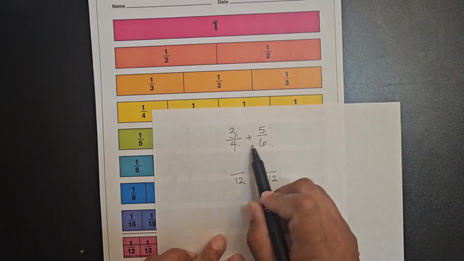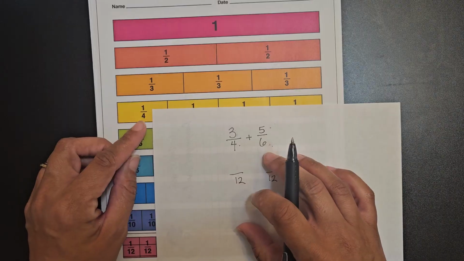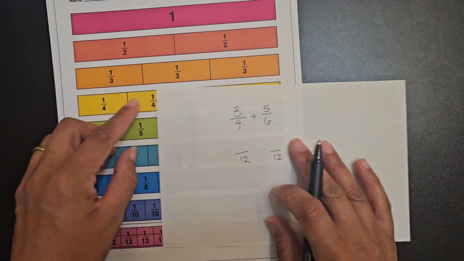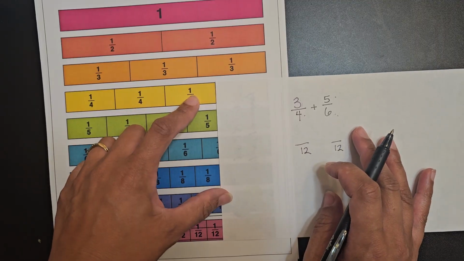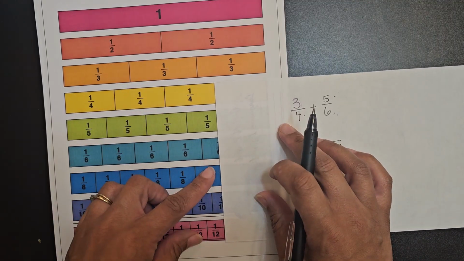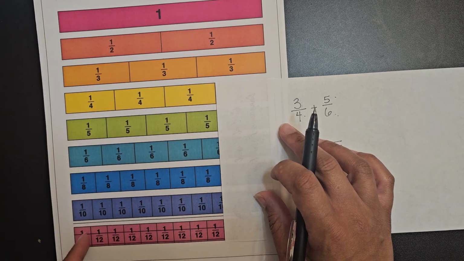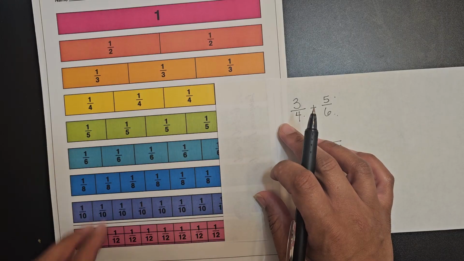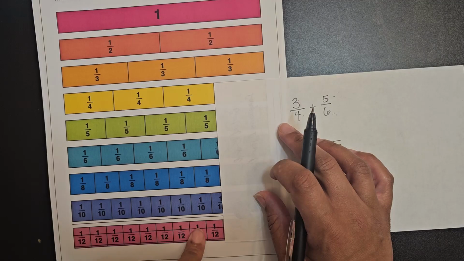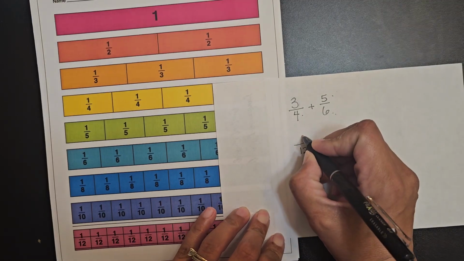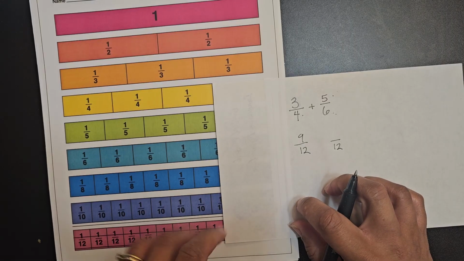Now I can also use these fraction strips to find out without having to multiply, because again, I'm using 3/4, so that's 1/4, 2/4, 3/4. Well, how many 12ths are equivalent to 3/4? Let's count it out. So from here to here is the same thing as 3/4. 1, 2, 3, 4, 5, 6, 7, 8, 9. So 3/4 is the same thing as 9/12.